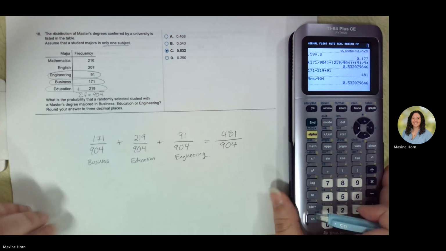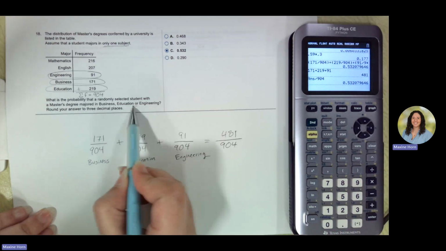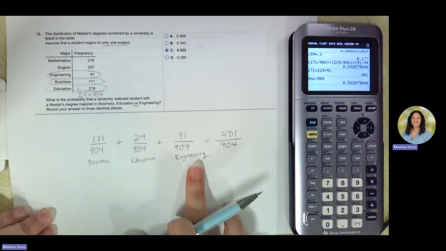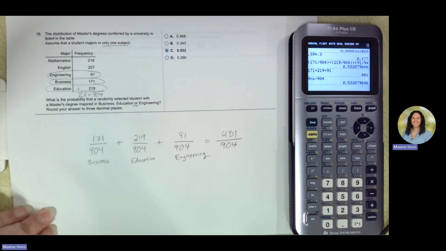Again, because it's "or," you add each of them up and then you would subtract where they overlap, but we have no overlap here to subtract.